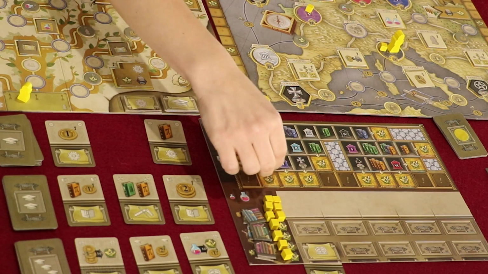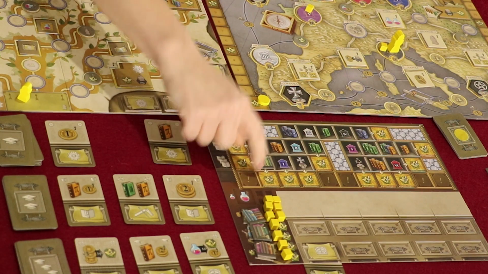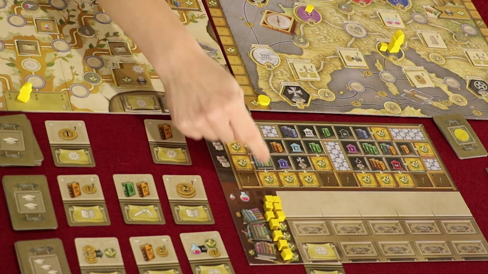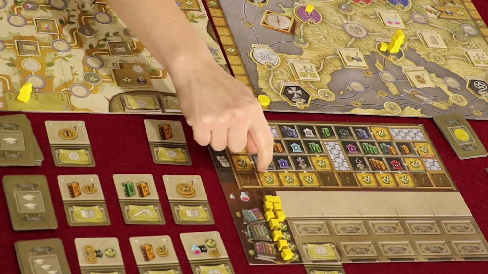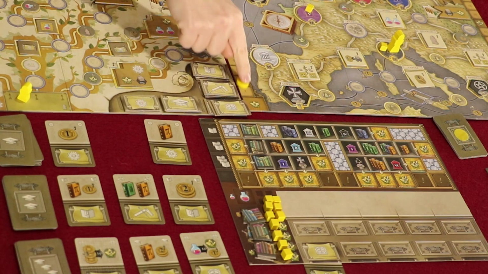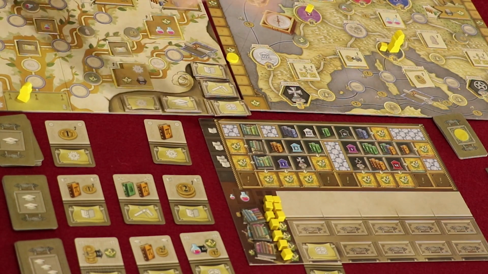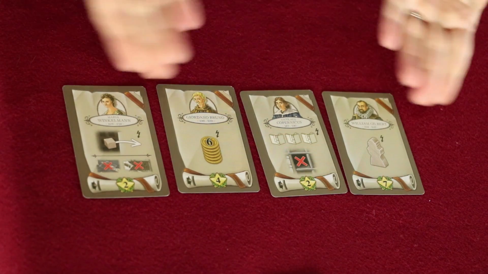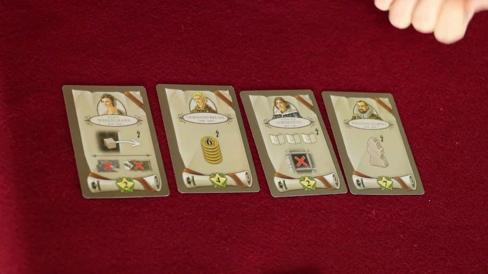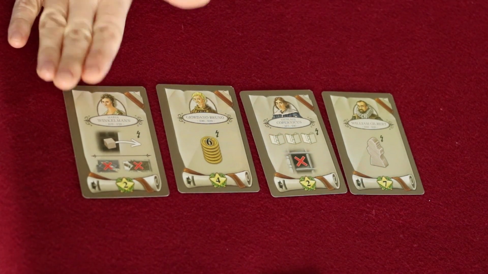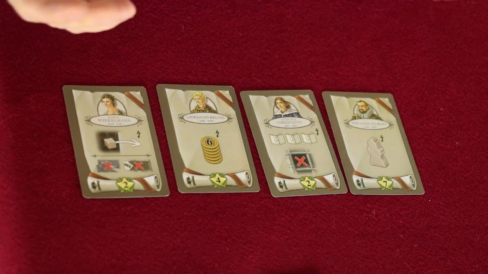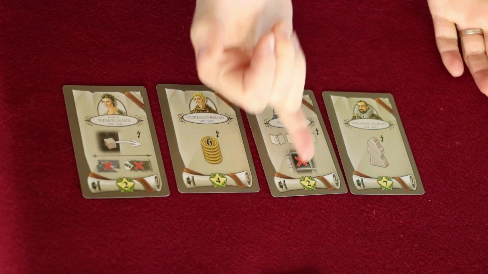Every time you complete a row or a column in your study area, you get these income points. So since I did this column right here, I would get 2 victory points for every single round that I've had that there. Another way you can help boost yourself towards victory is by playing a master card, which has special powers and usually gives you victory points at the end of the game.